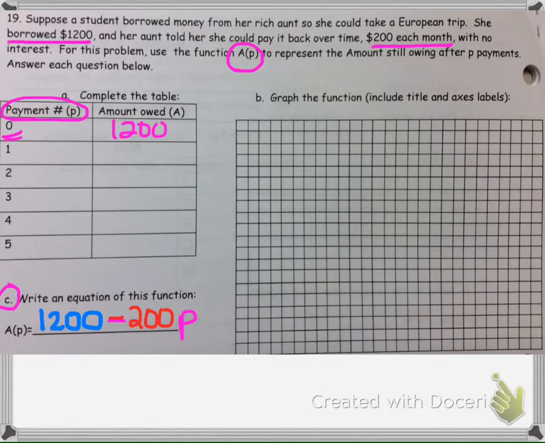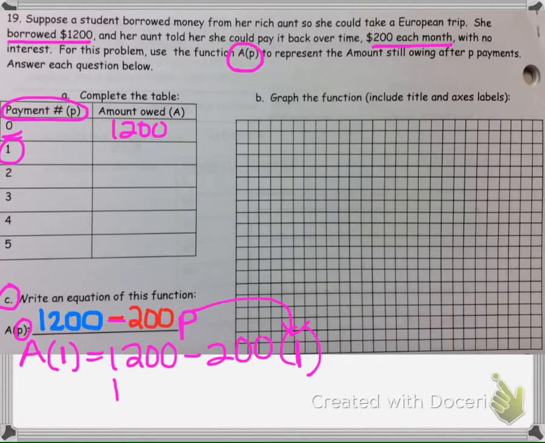So now what if she made one payment? So I'm going to plug in a 1 for P, and then she owes $1,000. So that's what we put here.